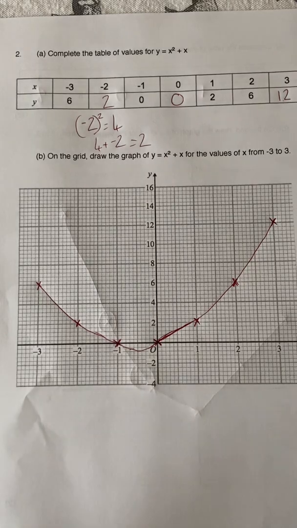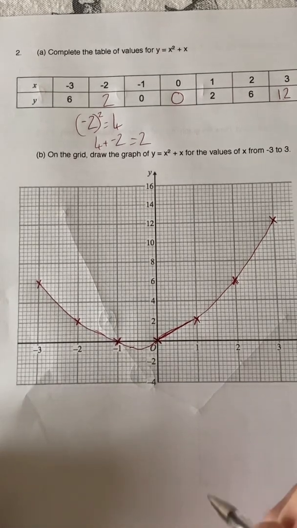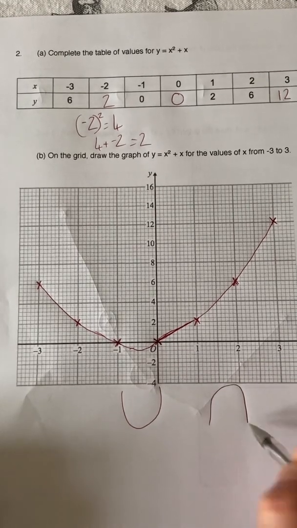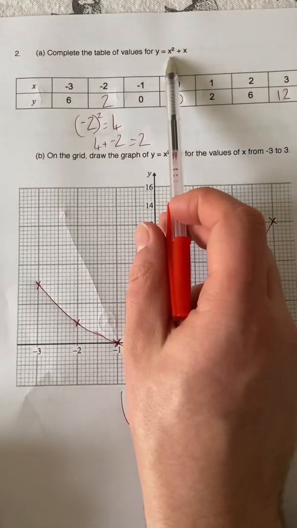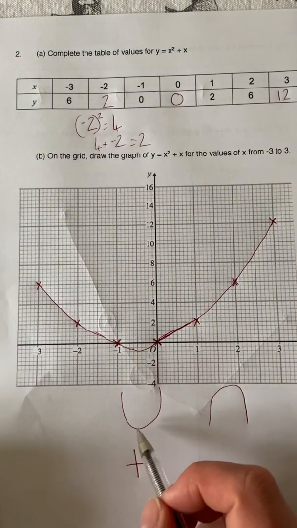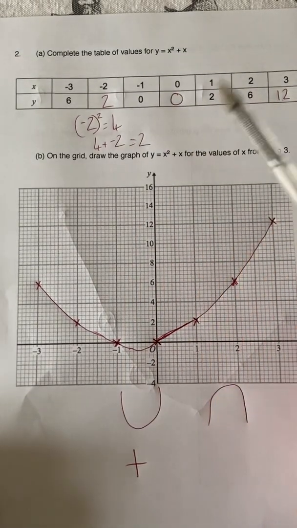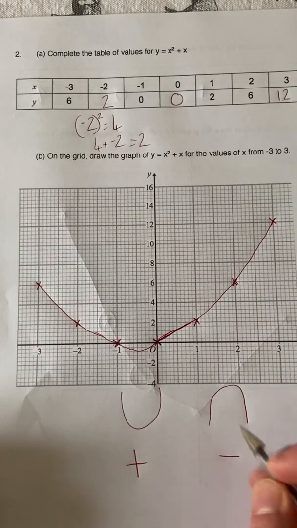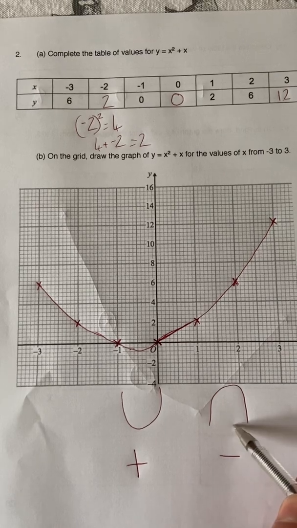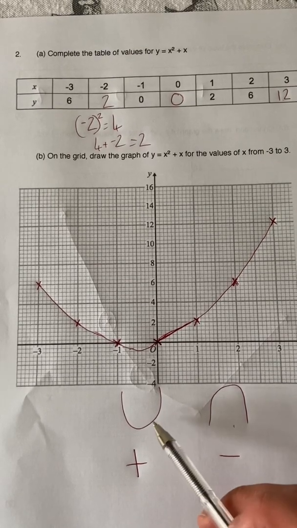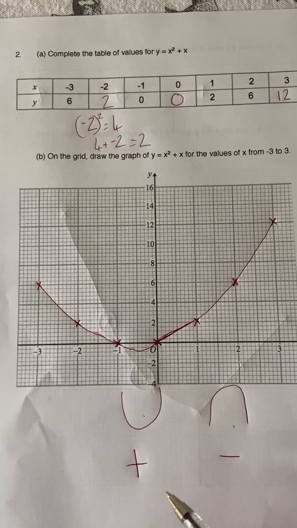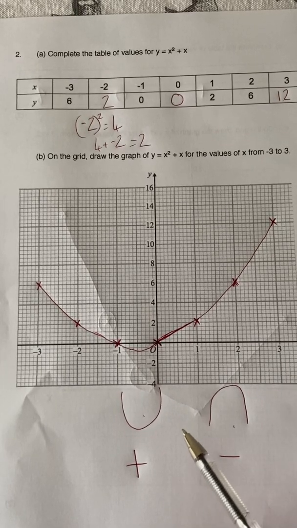Now, a couple of important bits. An x squared graph will always look like a u or an n. If it's a positive x squared, like that is, it will be in the shape of a u. If it's a negative x squared, it will be in the shape of an n. So if it had minus 2x squared, it would be this shape. And if it had 2x squared, it would be in this shape. They're the things that you need to remember and you need to check and test to make sure you're doing the correct thing.